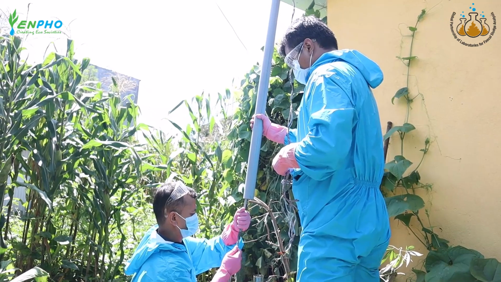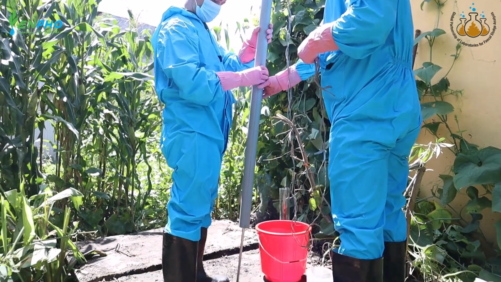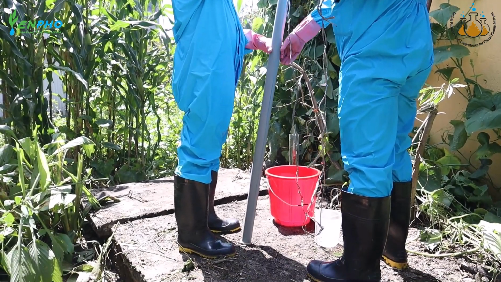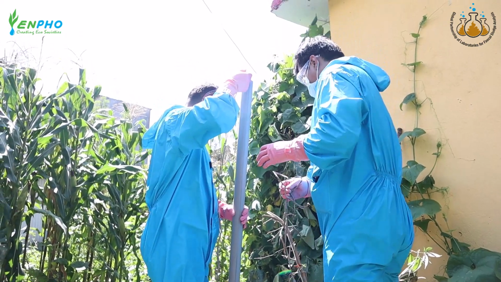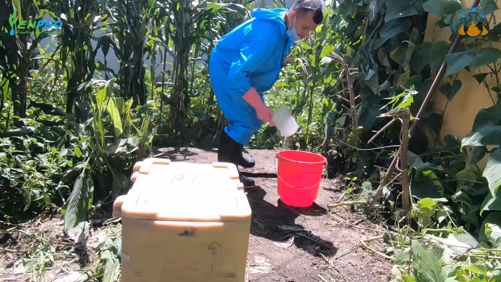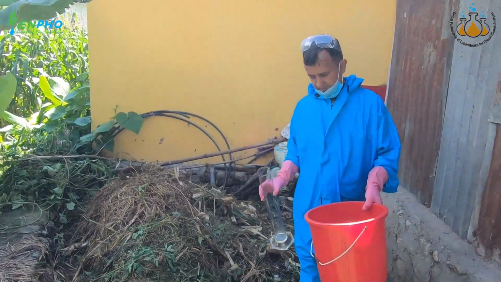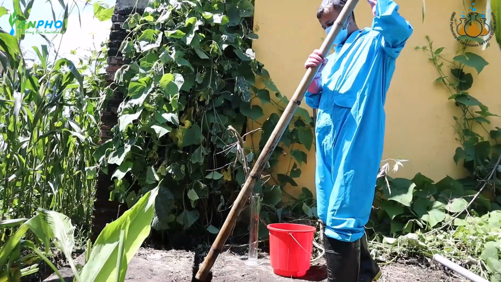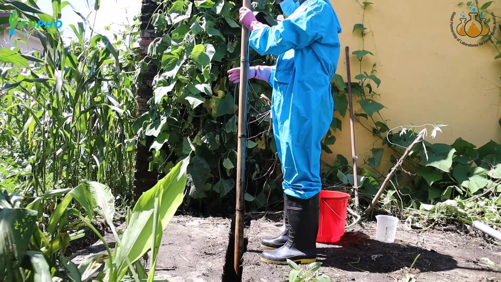Next, the researcher prepares the core sampler by fitting a metallic rod with an airtight seal at the bottom and a rope at the top inside a PVC pipe of 50 mm diameter. Two 10-liter sample containers are kept in ready position to store the fecal sludge sample, and also a separate bucket for collection. The researcher removes the cover slab of the containment and observes the sludge inside.